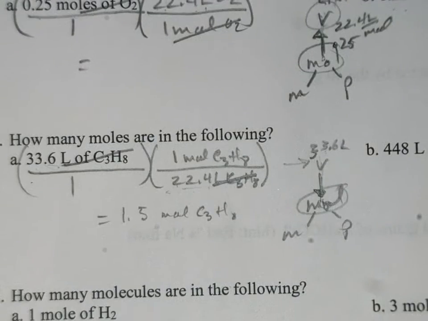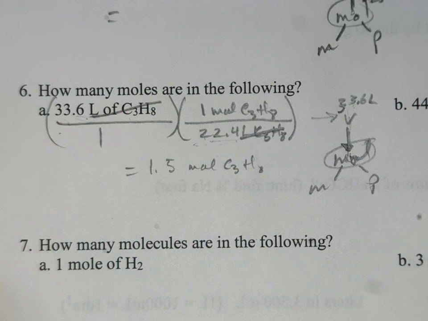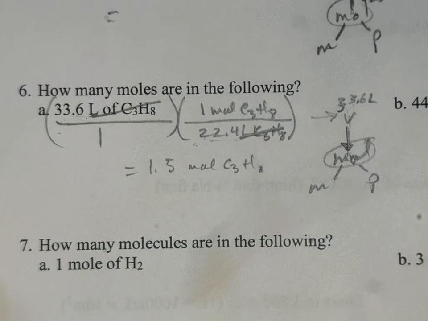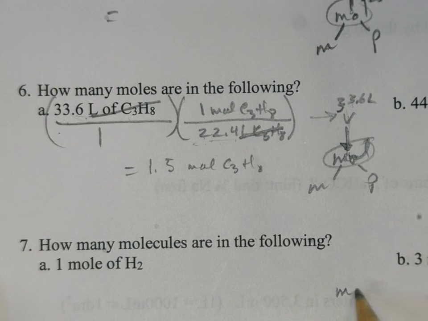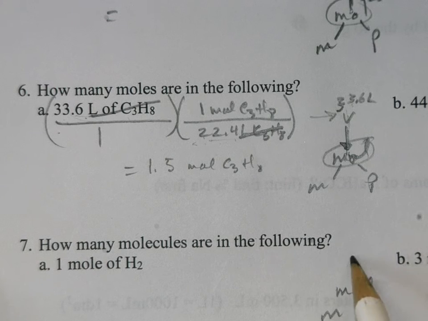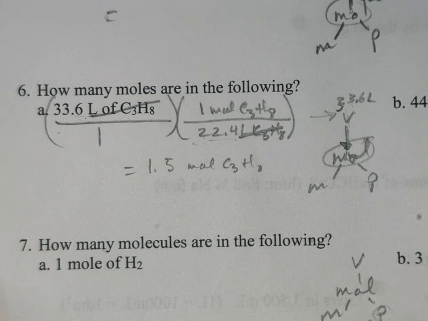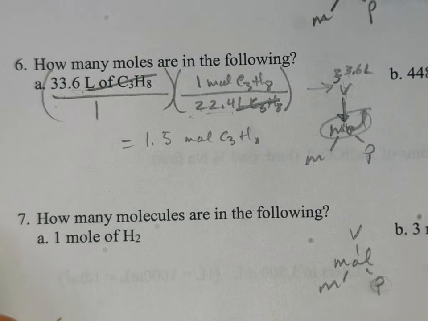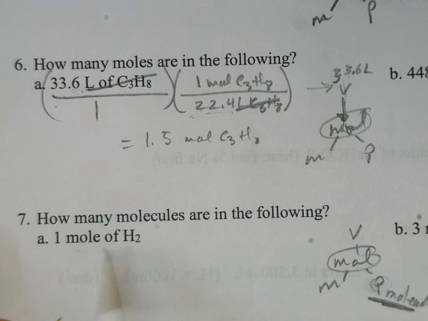Number 7, how many molecules are in the following? So I'm going to set up the mole triangle here, the MVP triangle. The P down here stands for molecules, atoms, or particles. In this case, it's going to be molecules. So that's where we're going to end up, and we're starting right here. Oh, and how nice, 1 mole. So we have 1 mole of H2.